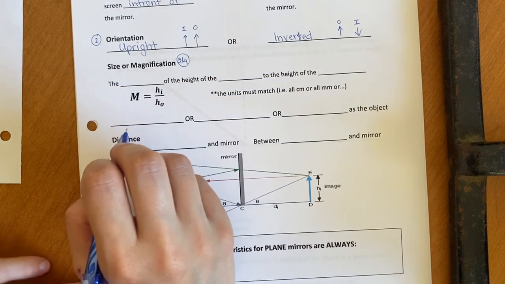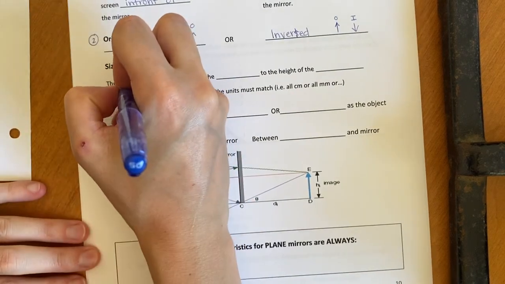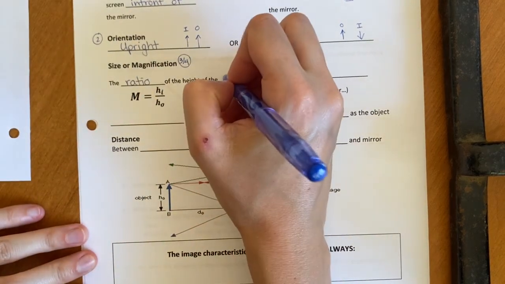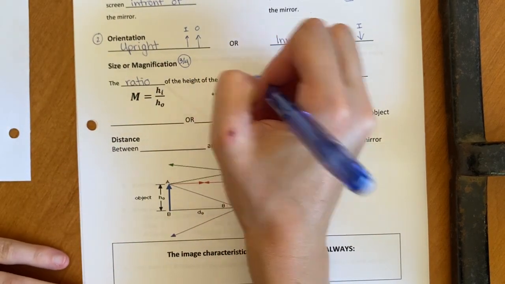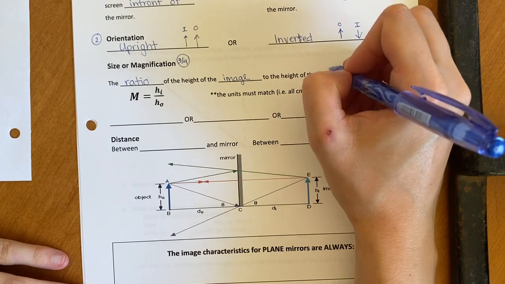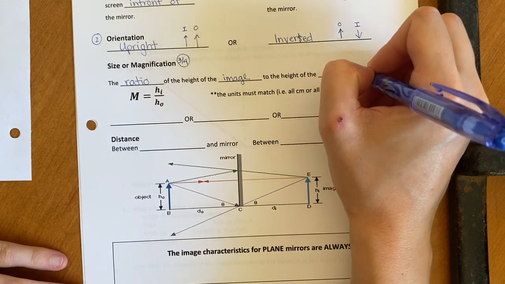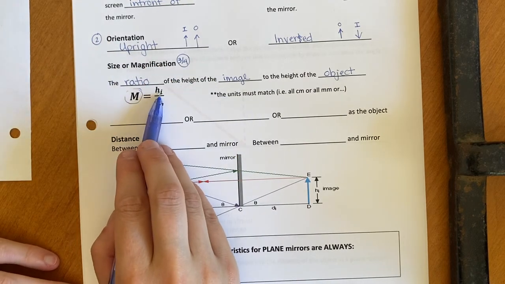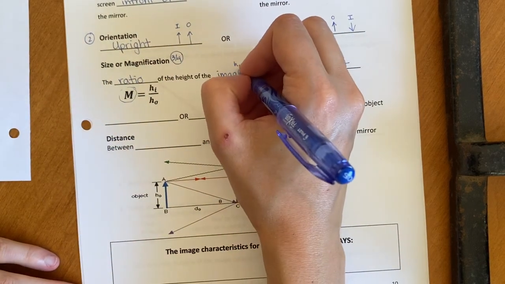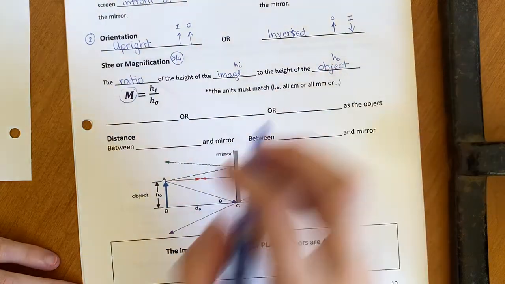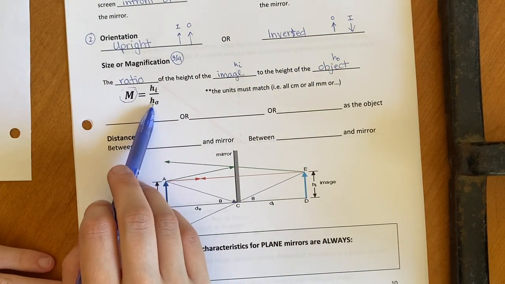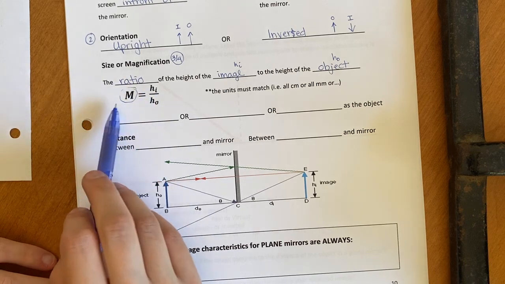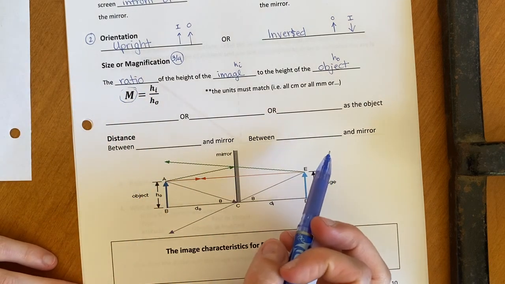The ratio of the height of the image to the height of the object can give us the magnification. So the height of the image, this is HI, to the height of the object, HO, will give us an idea of whether the magnification is smaller, equal to, or larger than the object.